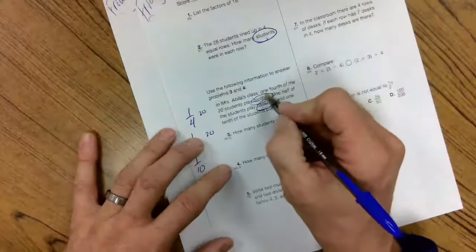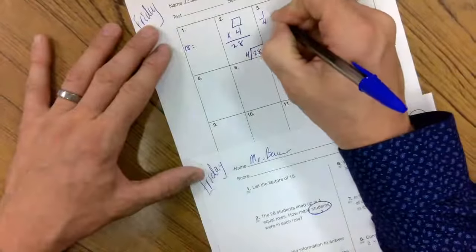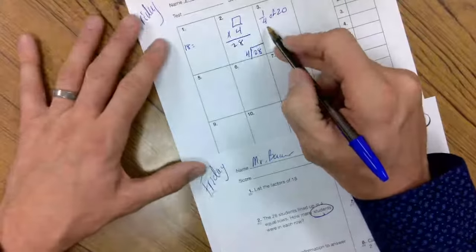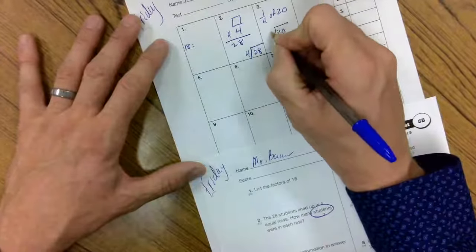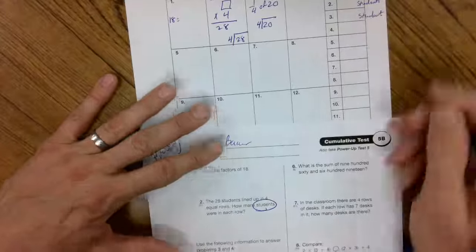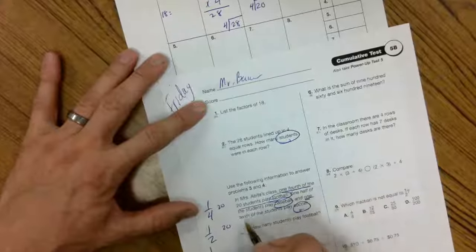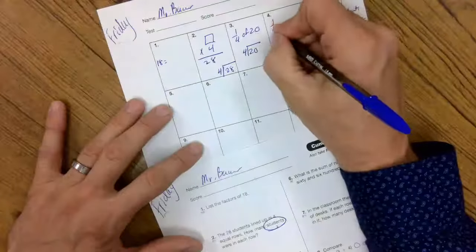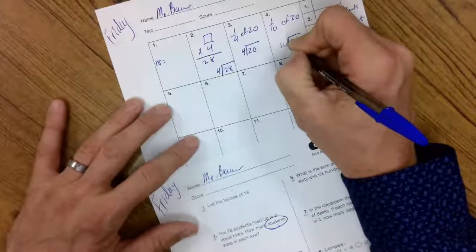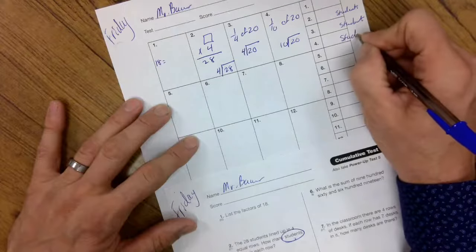So let's go back and reread that. 1/4 of the students play football. So for number 3, you have 1/4 of 20. Remember, when you have a problem like this, you're going to divide by the bottom number. 20 divided by 4. Again, your label, once you have it solved, will be students. Number 4, how many students play soccer? Now, soccer was the last one, so don't get tricked. That's 1/10. 1/10 of 20. And when we have a problem like this, we're going to divide by the bottom number. And our label again will be students.